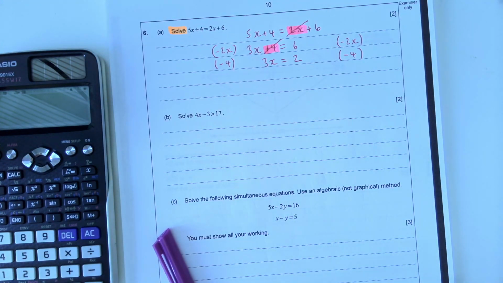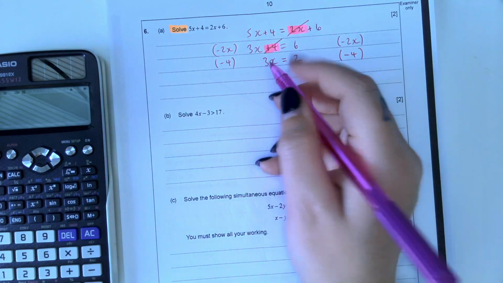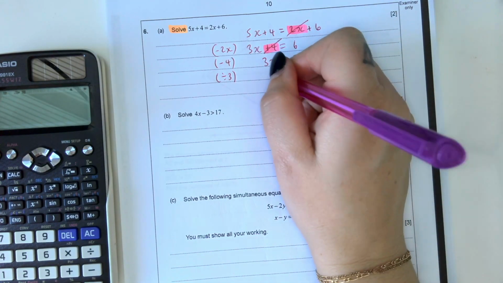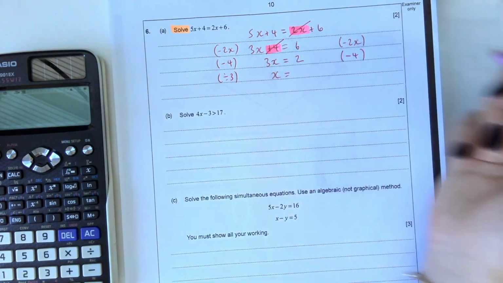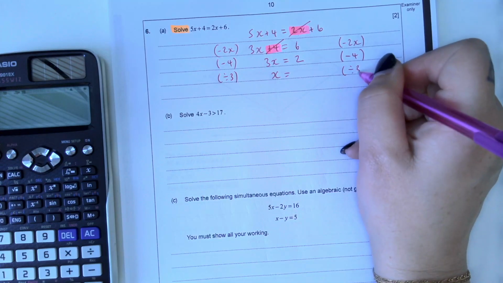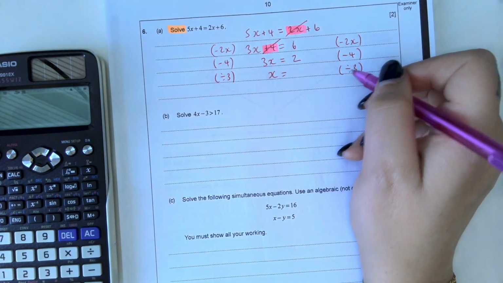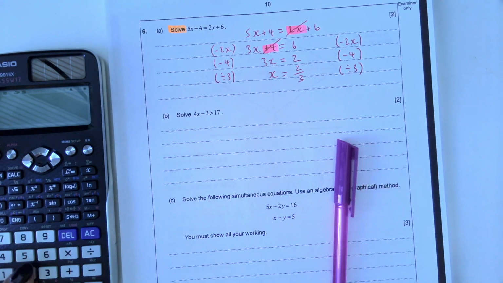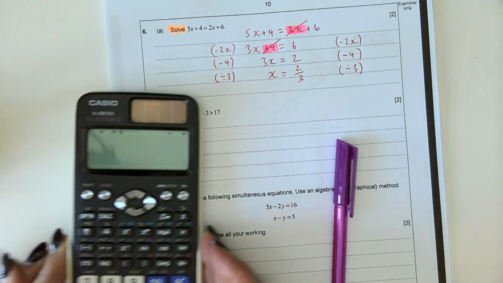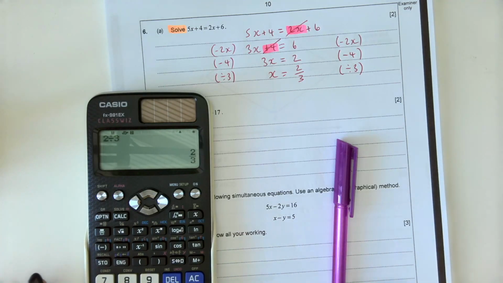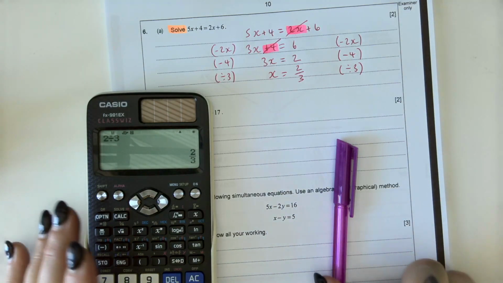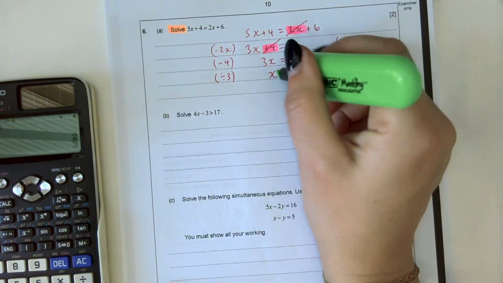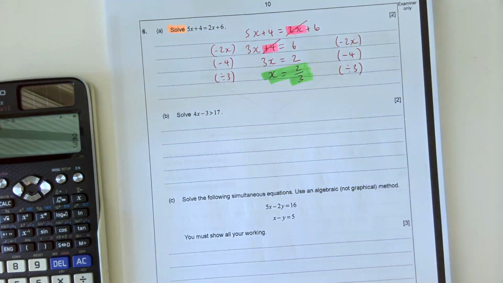3x is 3 multiplied by x. The opposite of multiplying by 3 is dividing by 3. 3x divided by 3 gives me x, so that's my x term isolated. I have to do the same to the right-hand side. 2 divided by 3. I'm going to write that as a fraction, guys, 2 divided by 3. If you're not sure what that looks like as a fraction, put 2 divided by 3 in your calculator. Let your calculator show you. I'm going to leave it written as a fraction as my final answer because it doesn't tell me it wants it in any other form.